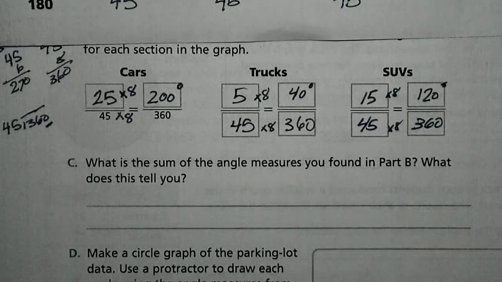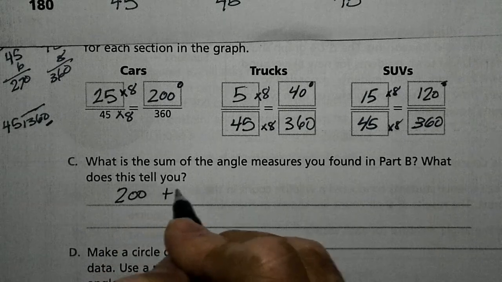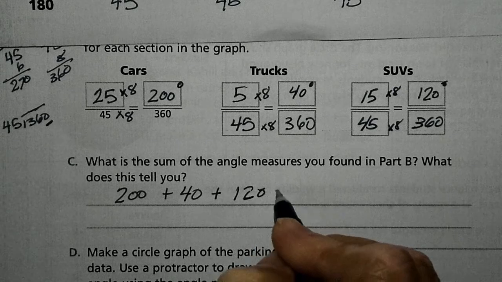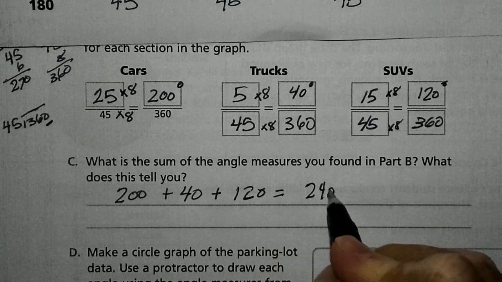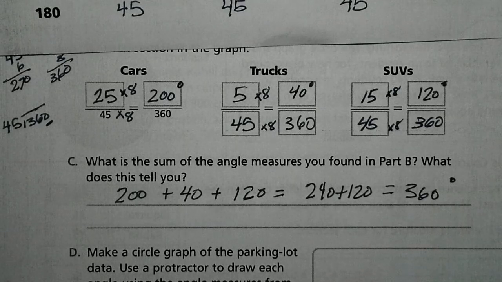Okay, so what are the sums of my angles? So 200 plus 40 plus 120. What should we get? 360. Yeah, we should. If I don't, we did something wrong. So 360 degrees.